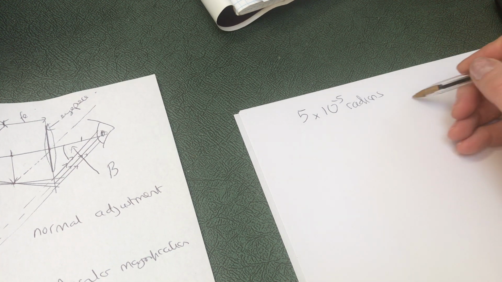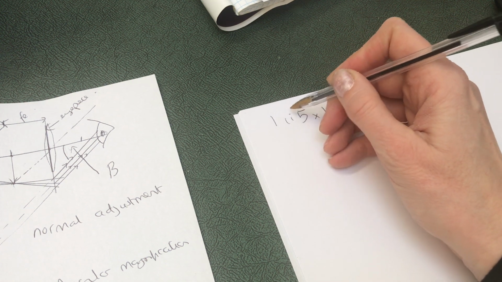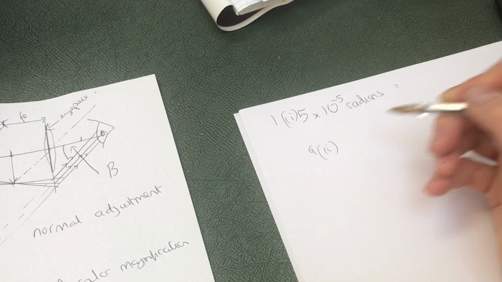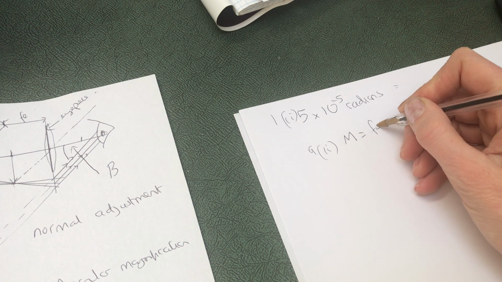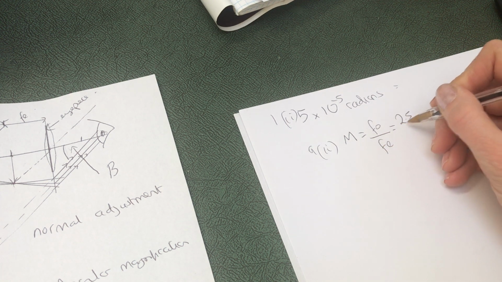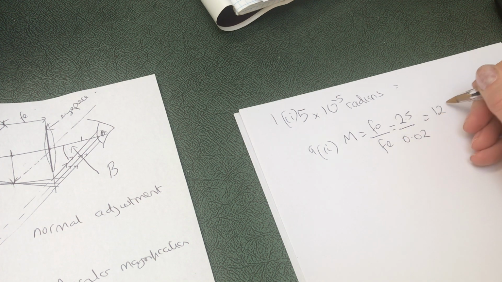Oh, sorry, I've missed out a bit. This is part 2, but I've just realised I've missed out a part, which is asking for the angular magnification. So the angular magnification is just going to be F0 over Fe, which is 2.5 over 0.02. We get that from the question, which is equal to 125.